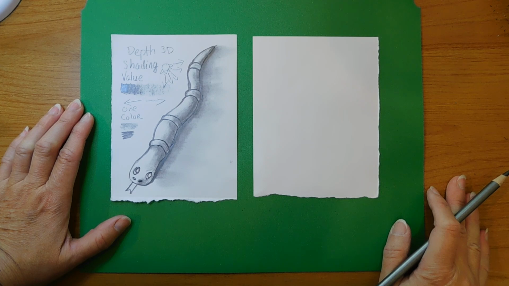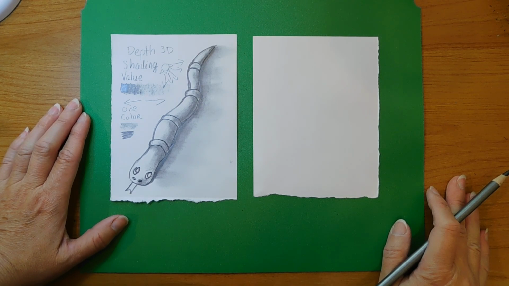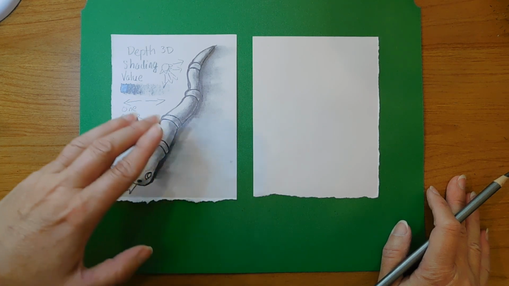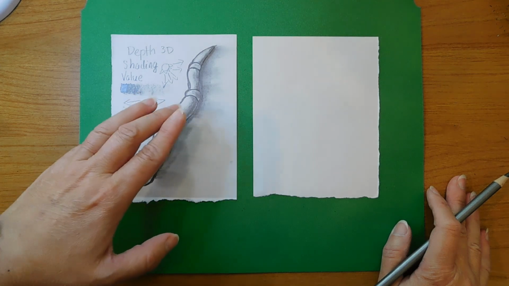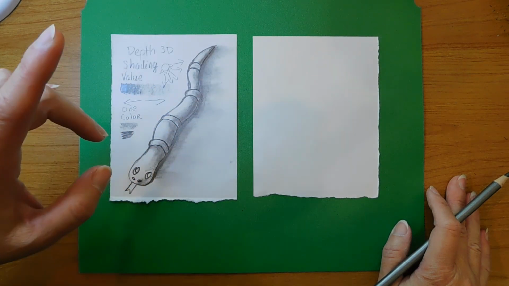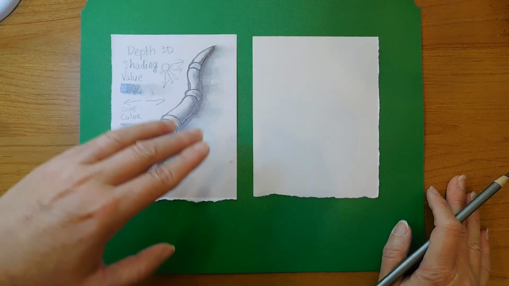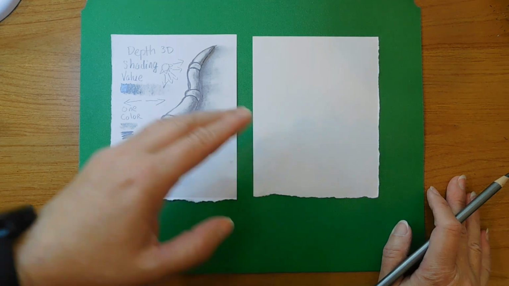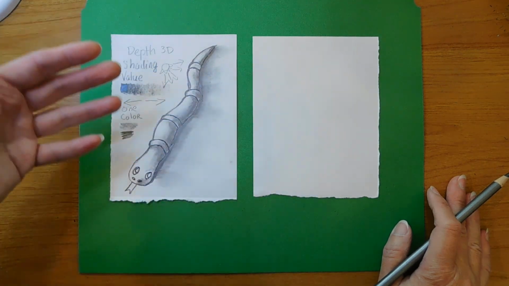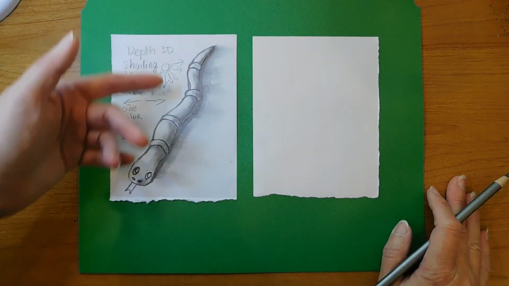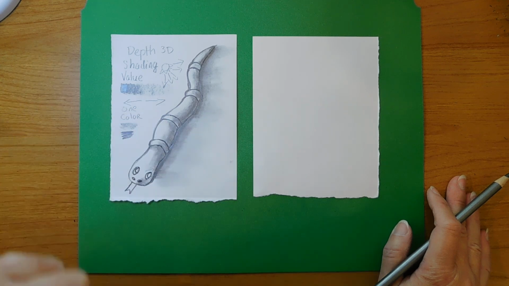During my lifetime as an artist and art student, as well as an art teacher, I have learned early on that shading lends itself to realism. Realism on a flat two-dimensional surface lends itself to roundness. So if we want to make something look realistic on a drawing, we have to make it look round. In order to make it look round or three-dimensional on a two-dimensional surface, we have to add shading.